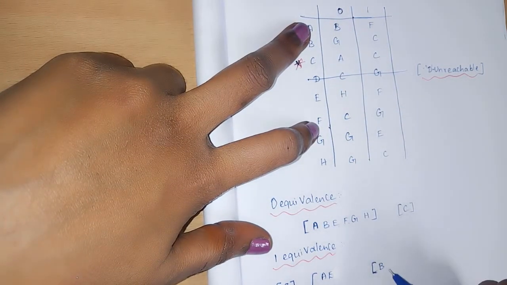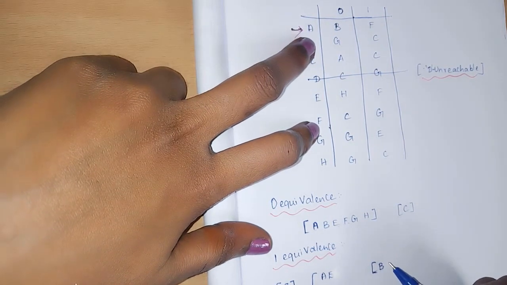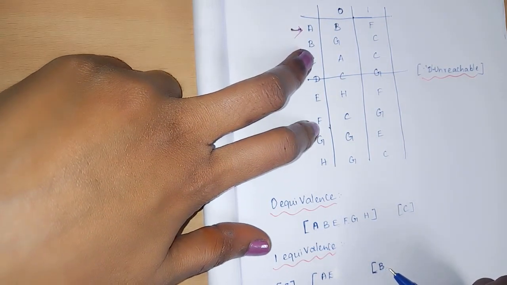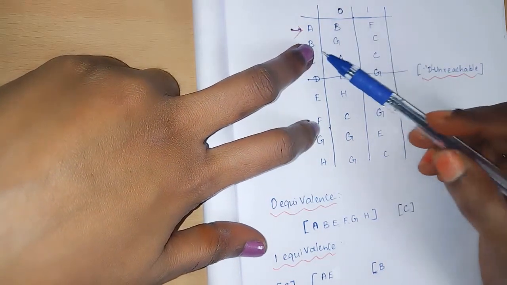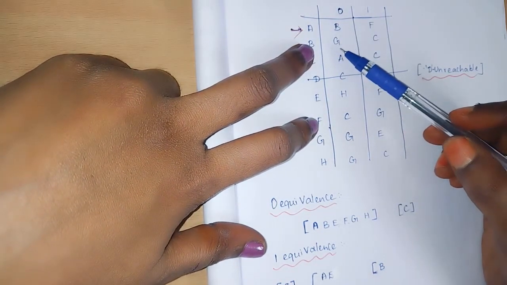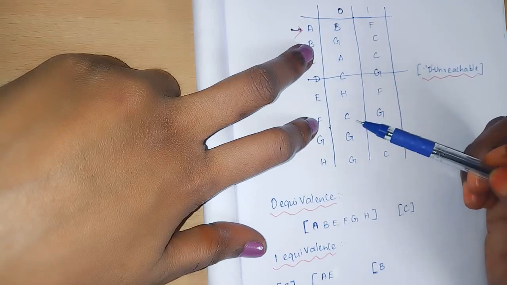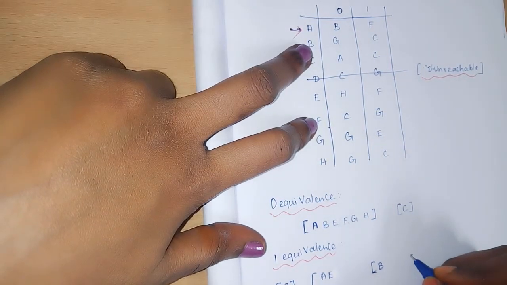Then we'll check whether it is equivalent to B, right? So we'll check B and F, right? Okay. So B and F. For B and F on 0, it goes to G and C, right? It is also separated. So we'll have F separate.